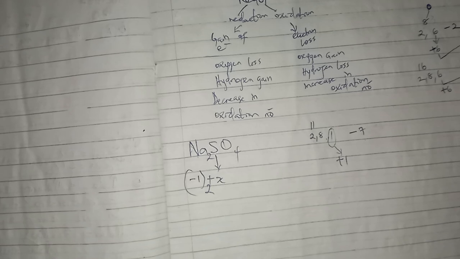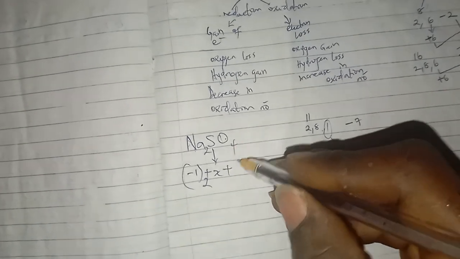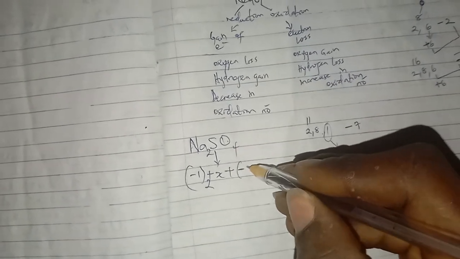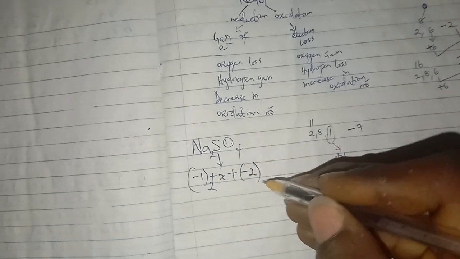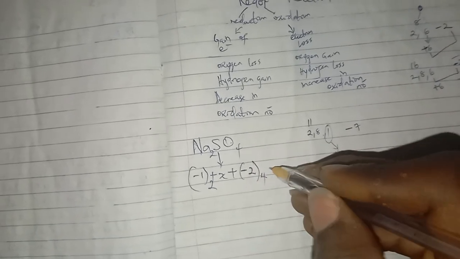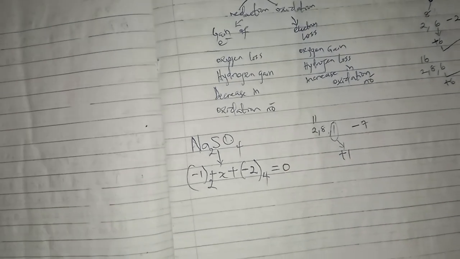So the sum total of atomic valencies is what you use to check oxidation number. So plus oxygen, now using the same principle, the valency of oxygen is between +2 and -2, but let's use -2. That's the most common. So times 4. And you need to know the rules of oxidation.